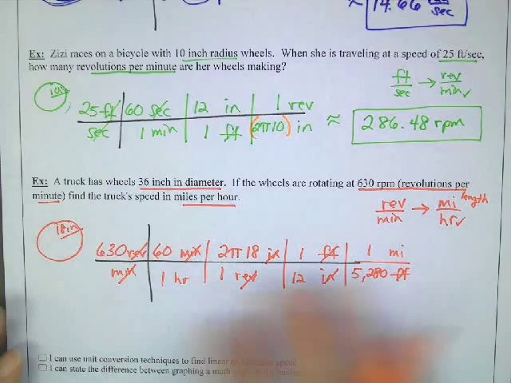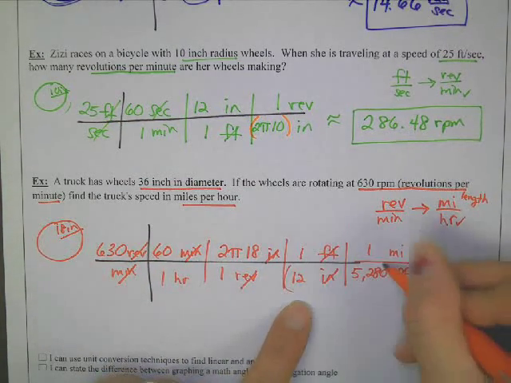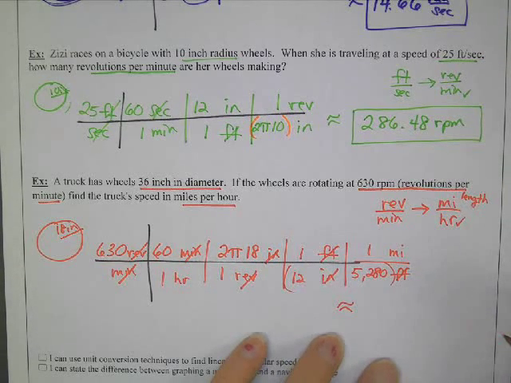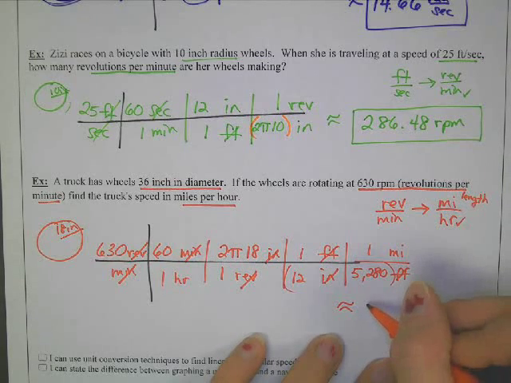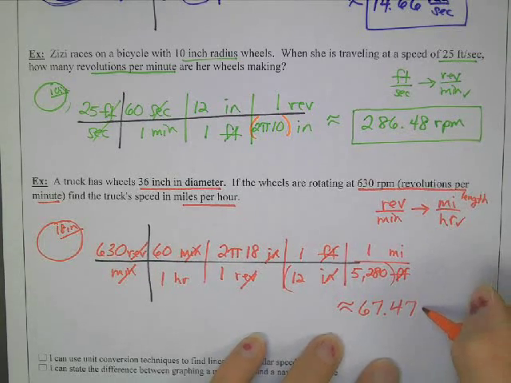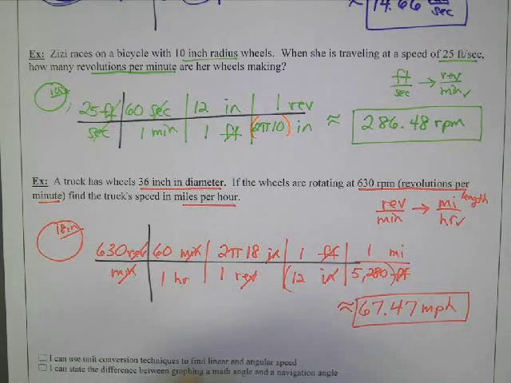5,280. Okay, once again, I want to see if you can practice typing this in. There's 2 numbers in the denominator. Make sure both of them get divided. Okay, and the correct answer is, it's going to be in the 60s. Go ahead, type it in. 67.47 miles per hour. Okay, good luck, class. Do those conversions.